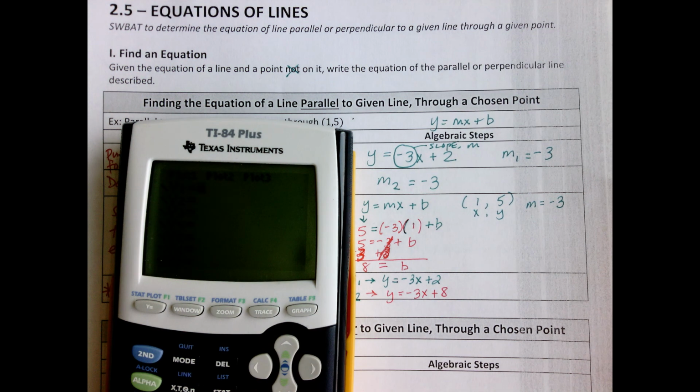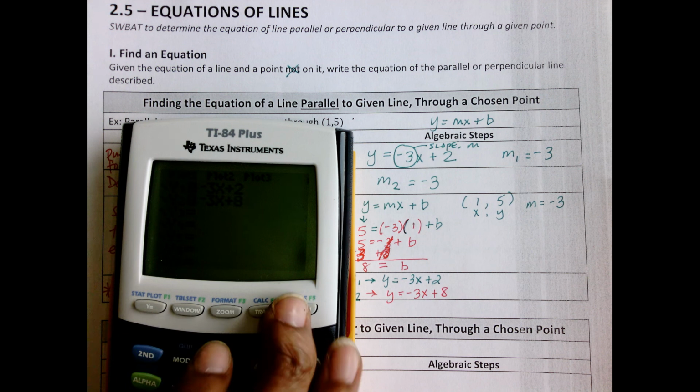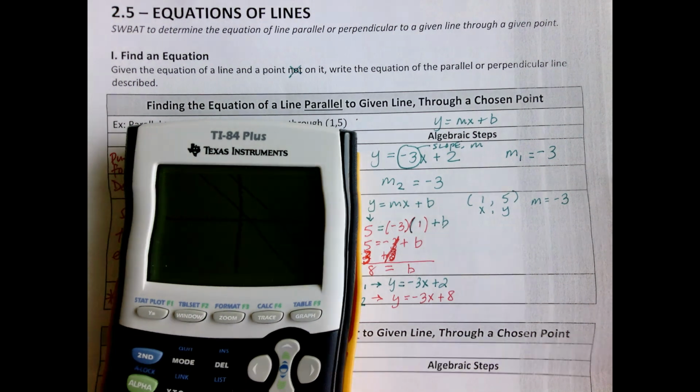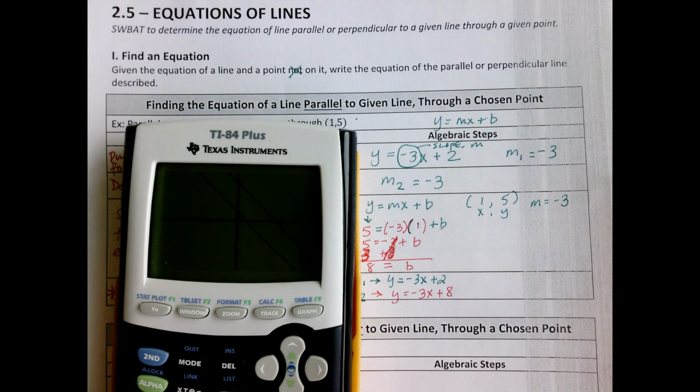The first is y equals negative 3x plus 2, and the second line is y equals negative 3x plus 8. Not only am I checking to make sure that these lines are indeed parallel, which they are, but I also need to check something else. This is a little dark, so I'm going to try to brighten it up.